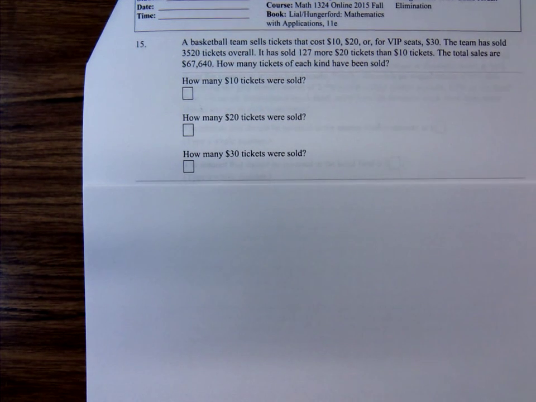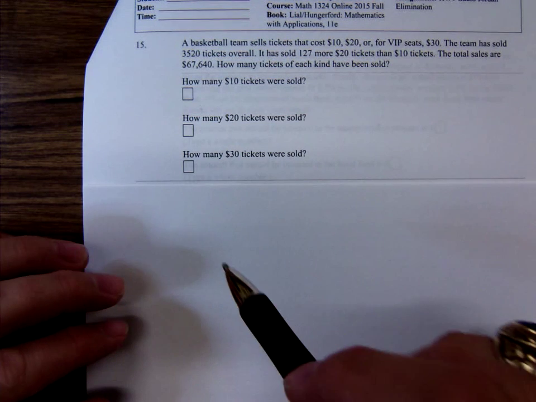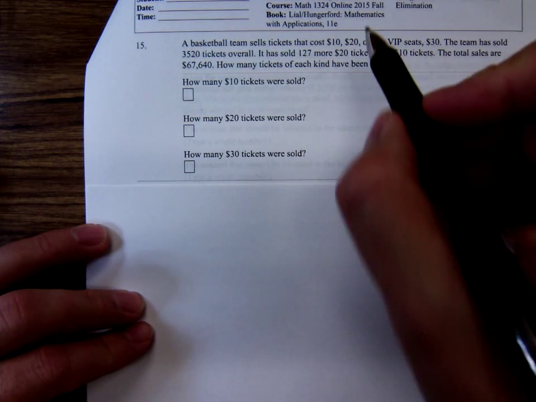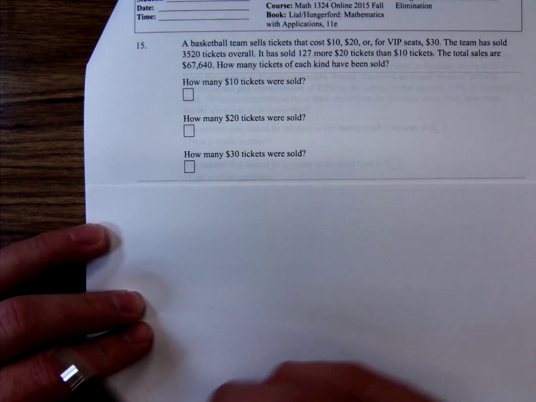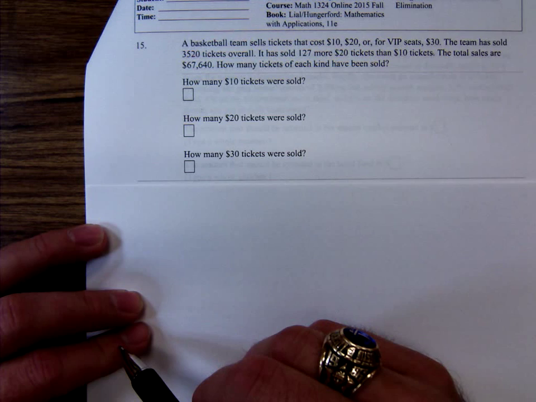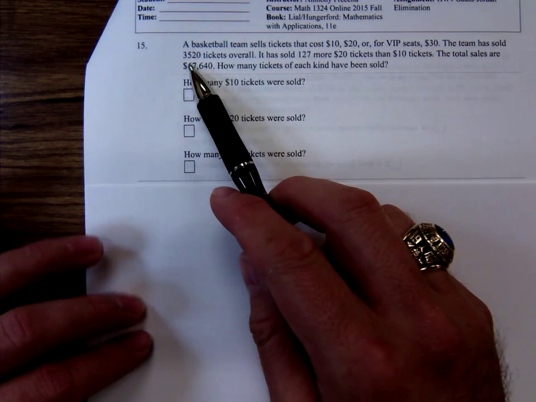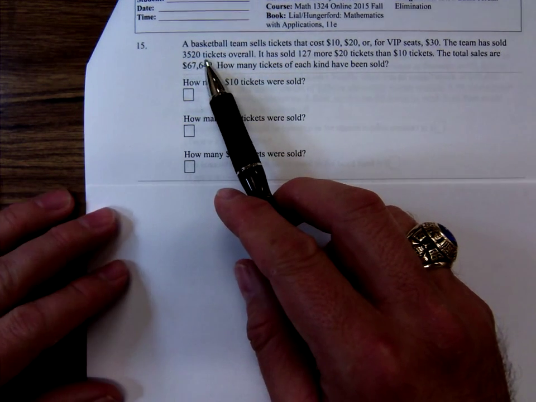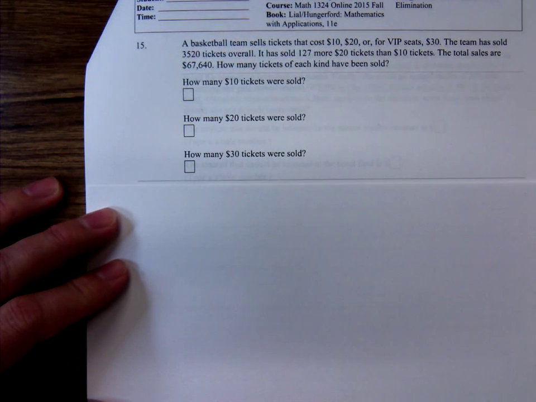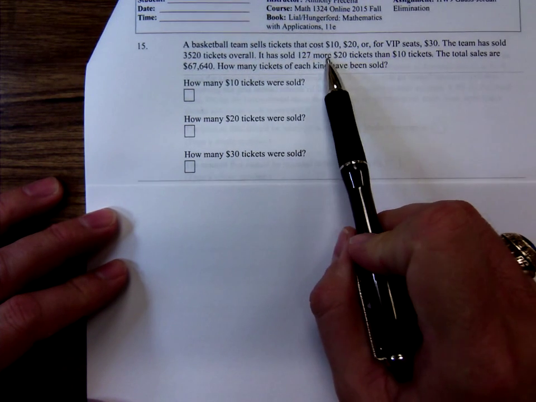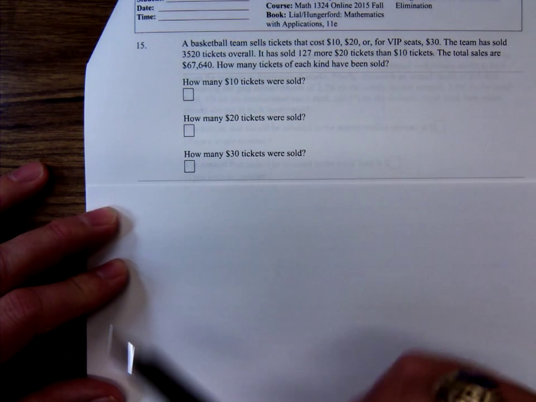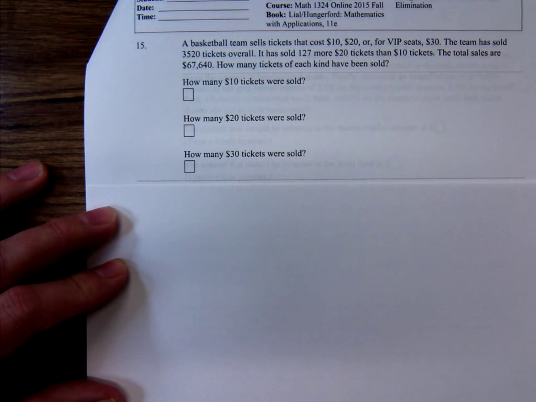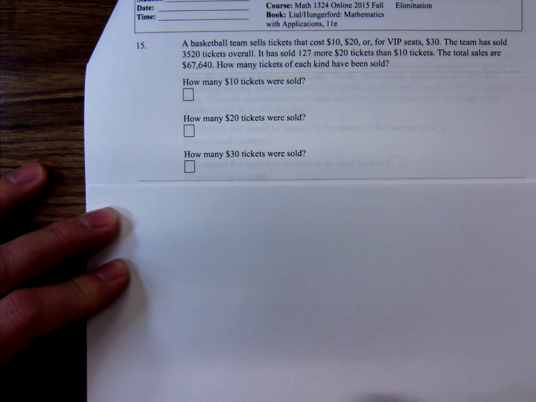So this first one says a basketball team sells tickets that cost $10, $20, or, for VIP seats, $30. The team has sold 3,520 tickets overall. It has sold 127 more $20 tickets than $10 tickets. The total sales are $67,640. How many tickets of each kind were sold?